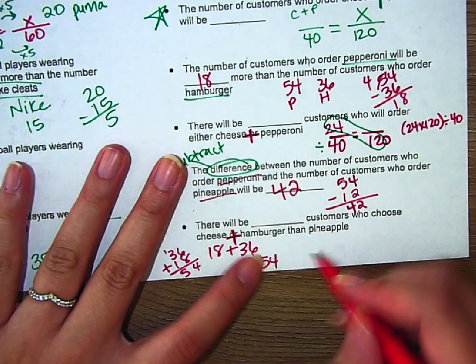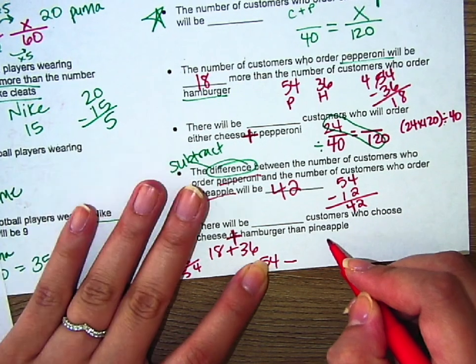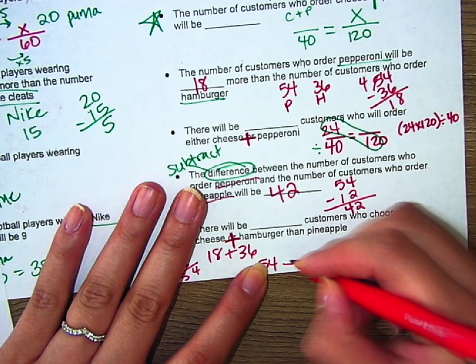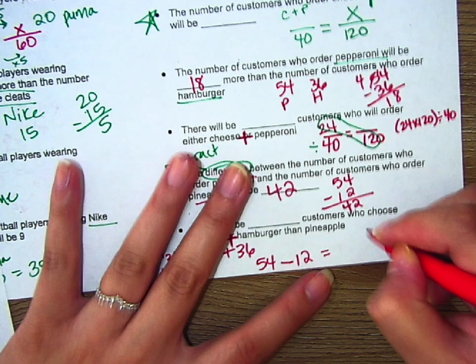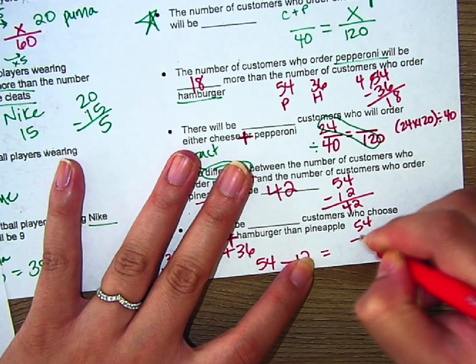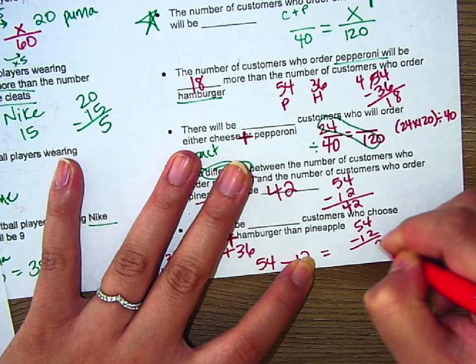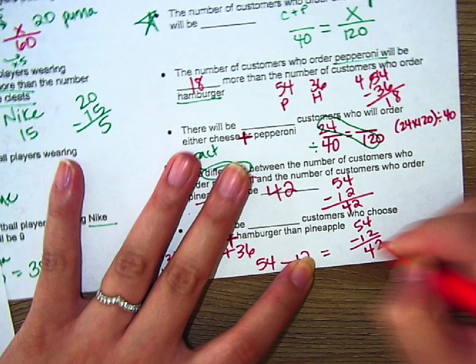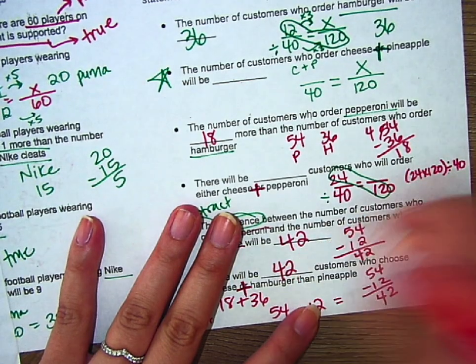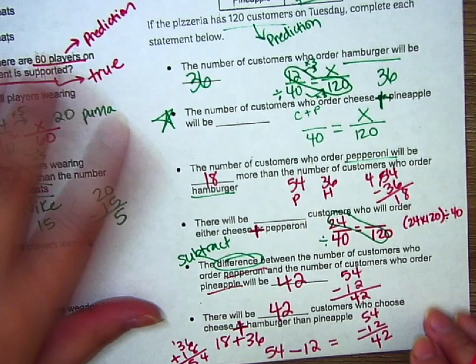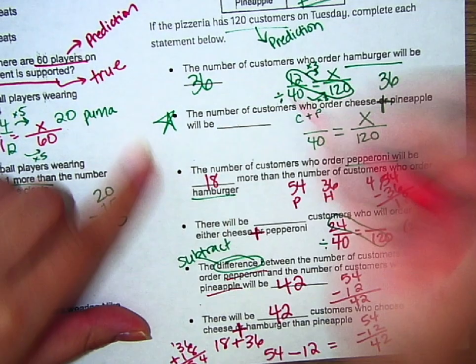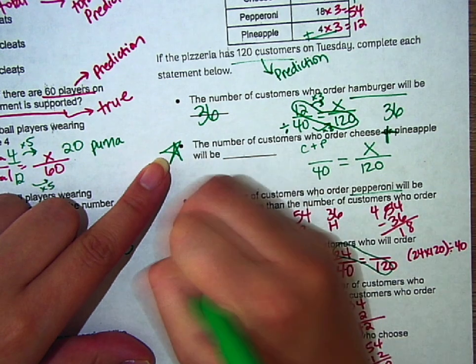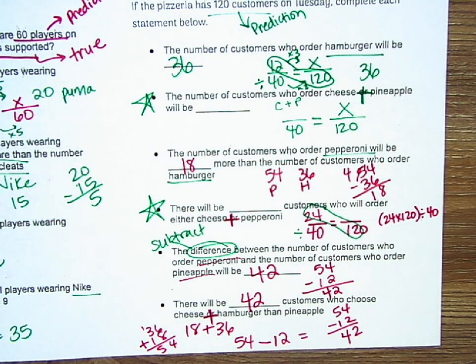And then we have to subtract that from pineapple. Pineapple is 12. I'm going to do it on the side here. 54 minus 12. 4 minus 2 is 2, and 5 minus 1 is 4. So this one was the same answer, 42. Okay, so you are solving for these two questions, the ones with the star next to it, okay? When you're done, show your teacher the answer.